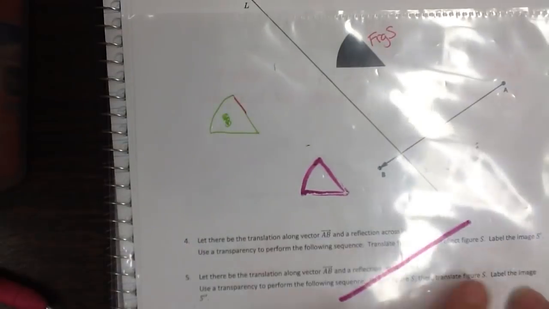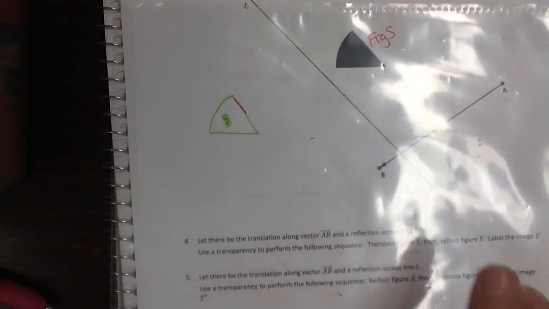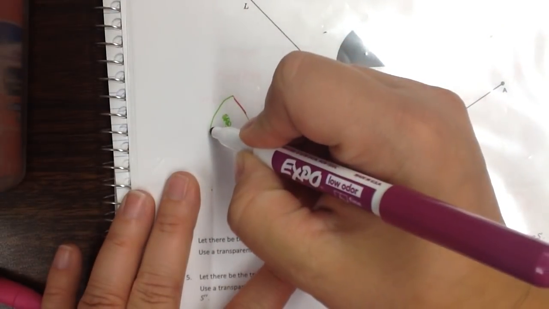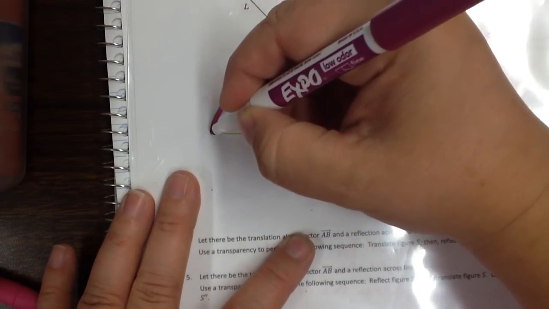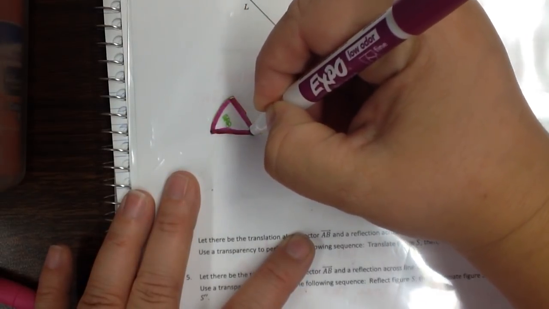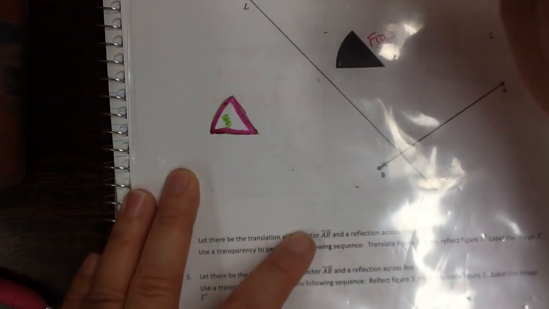So then we're going to take that figure that we just moved, and we're going to reflect it over line L. So again, draw our figure. I guess I could have left it on the page. I didn't have to erase it. I'm just changing what I'm using.